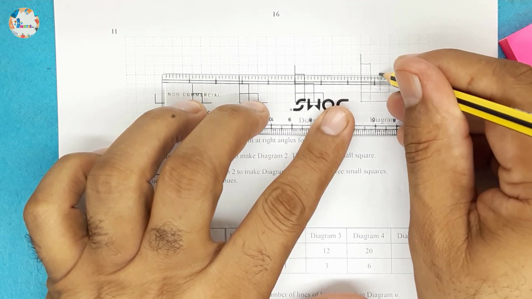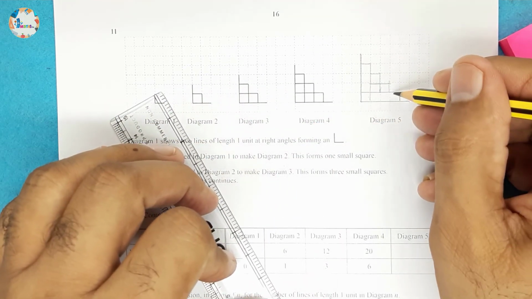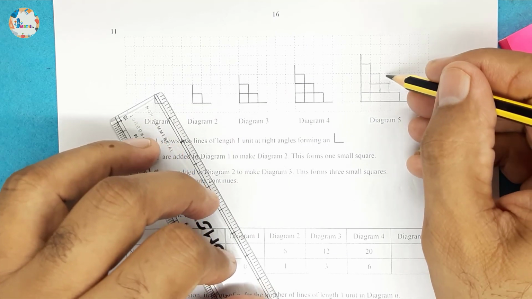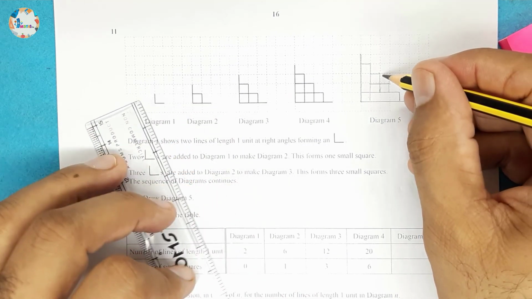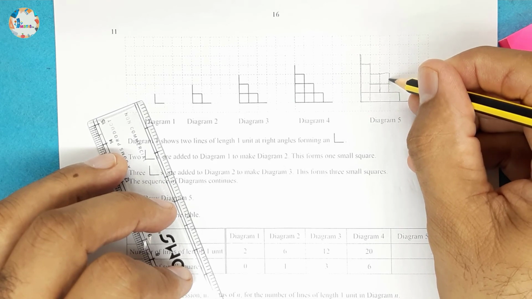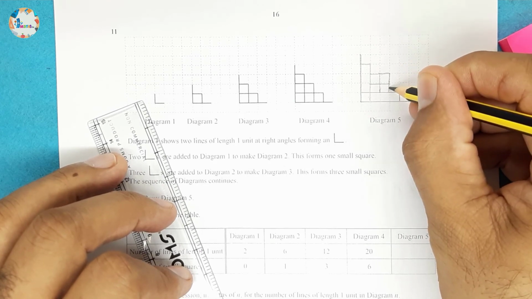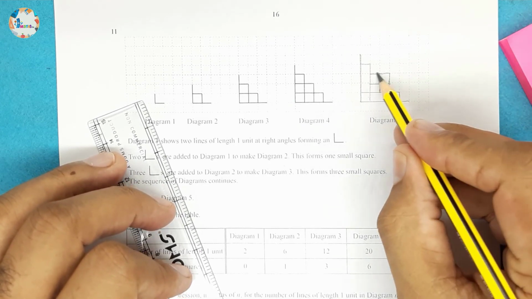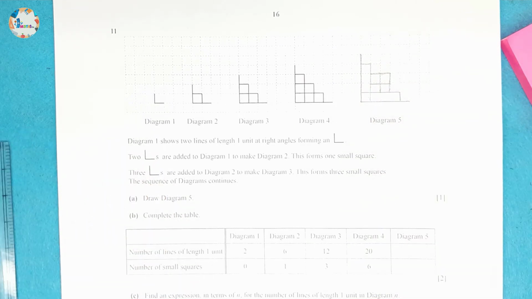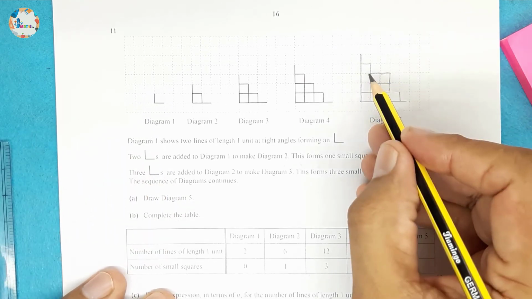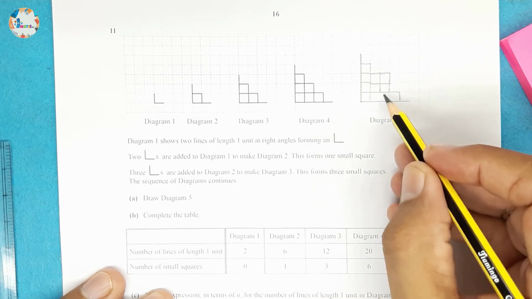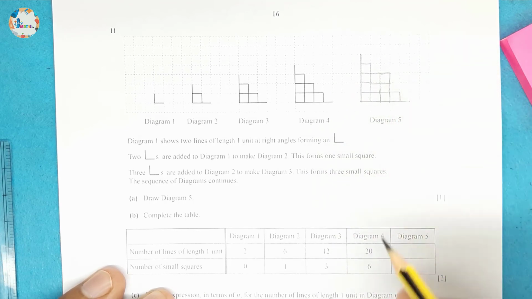So we can draw like this. After this one we can draw one more box, like for example over here. So this is done. Now we have to draw lines over here as well.